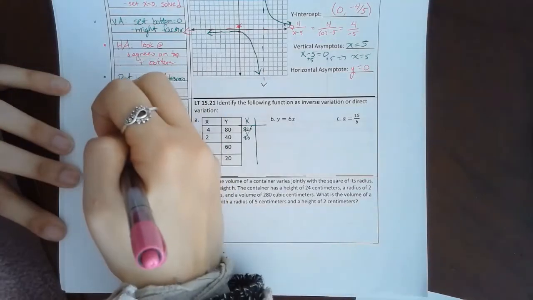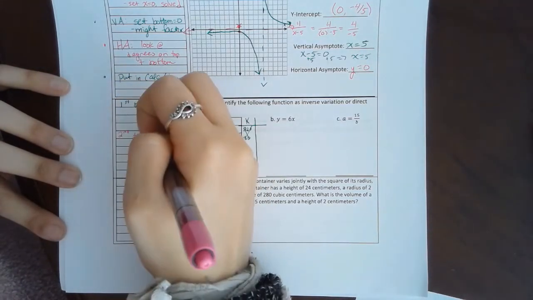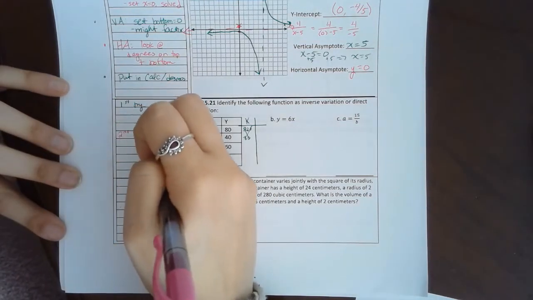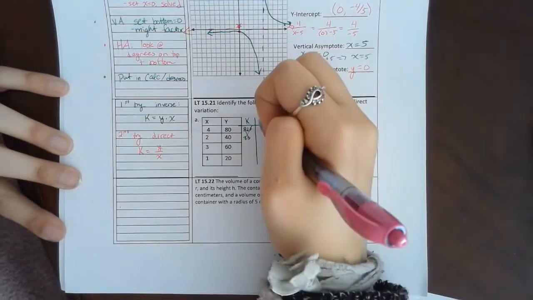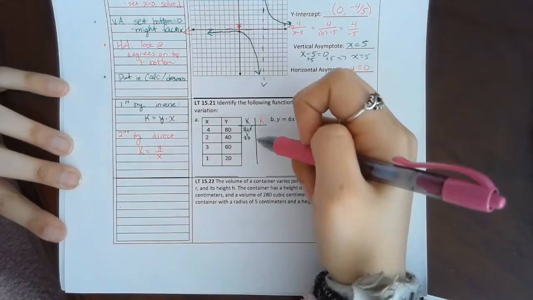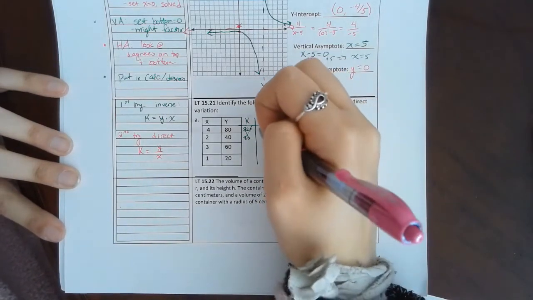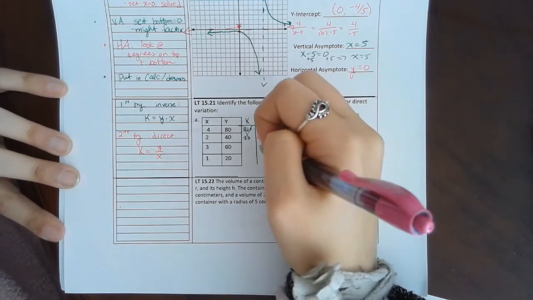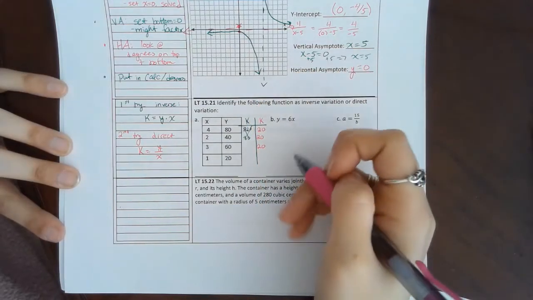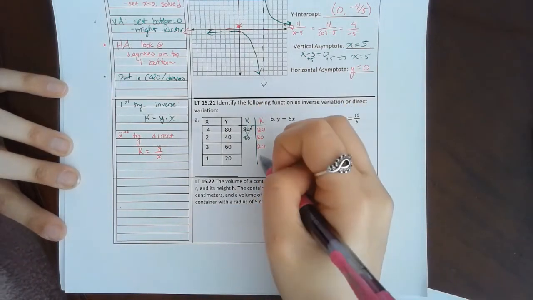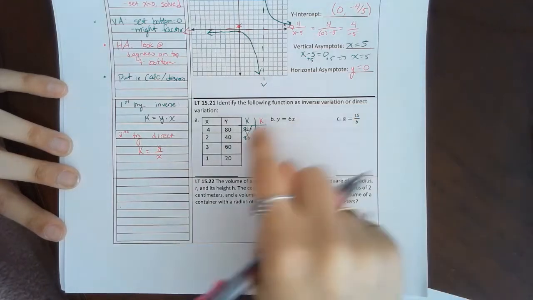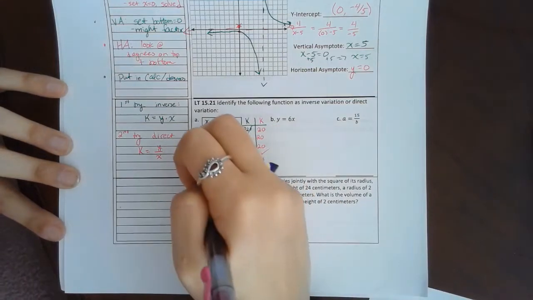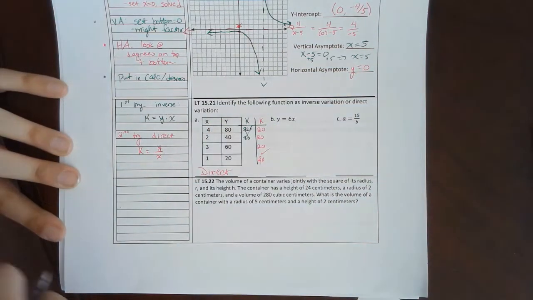Next, I'm going to see if it's direct. And direct is when you do k equals y divided by x. So 80 divided by 4 is 20. 40 divided by 2 is 20. 60 divided by 3 is 20. It's looking good so far, but they all have to match. 20 divided by 1 is 20. So in this case, all of the k's were 20, which is what we want, and it worked with the direct formula. So this is a direct variation.